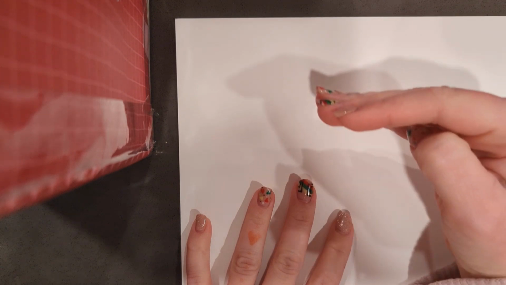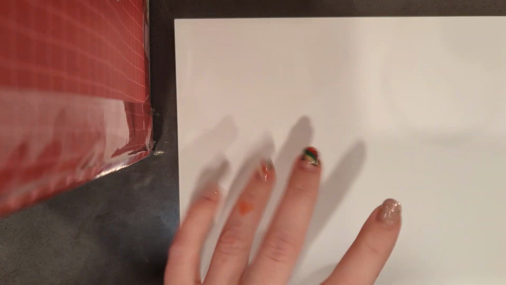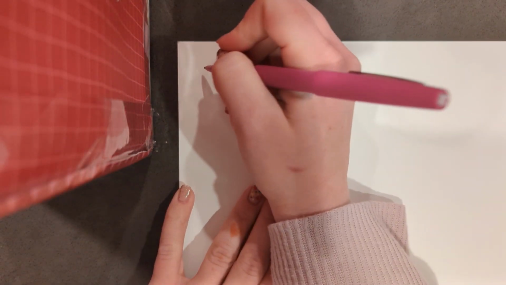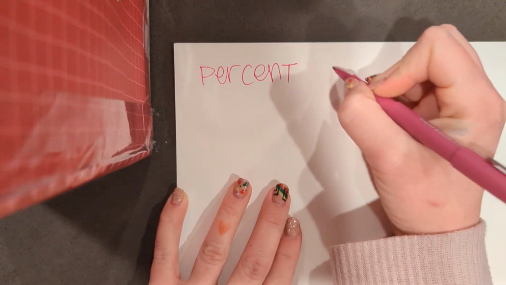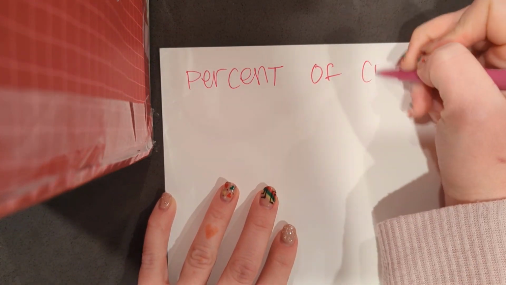For today's lesson, you will need your notes. So get out your percent notes, and the next tab, you should have like 2 more left. We are learning a new concept today, and that is called percent of change.